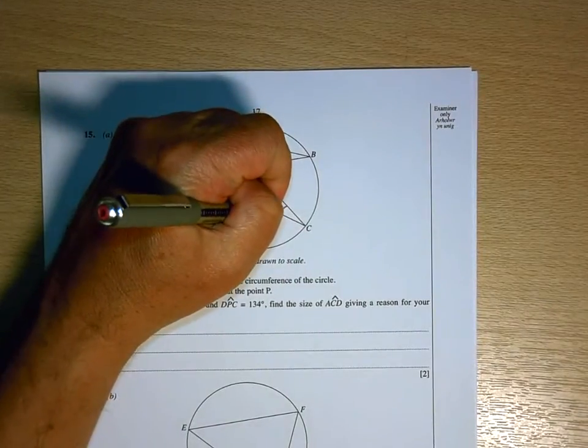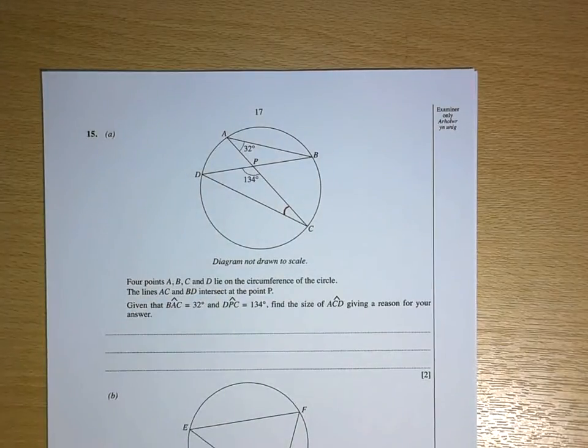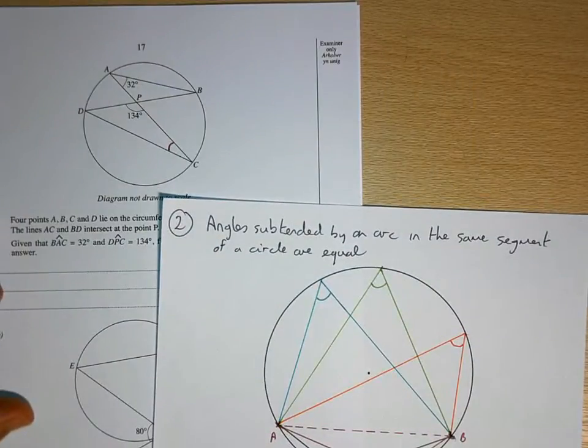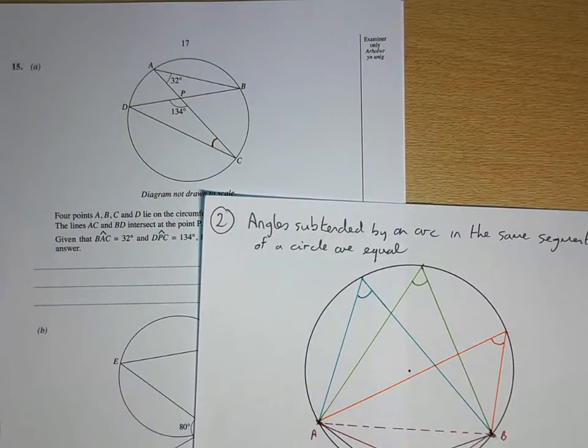Right, so that's the angle that I need to find. Now, the theorem that I'm going to be using is this one. Angles subtended by an arc in the same segment of a circle are equal.